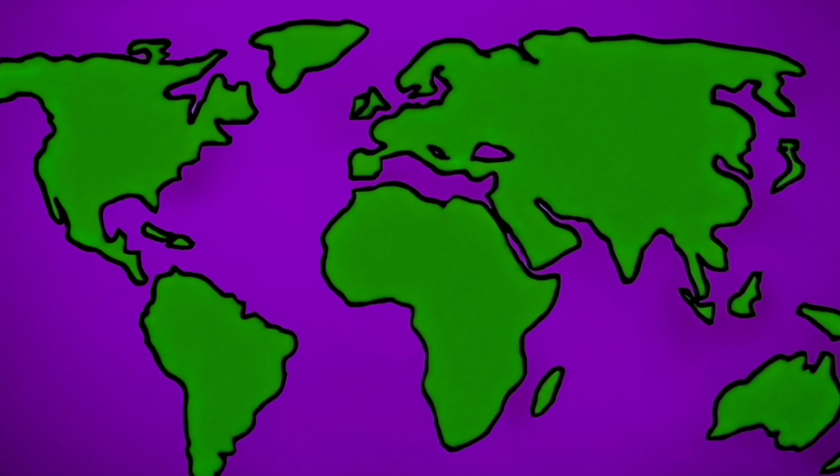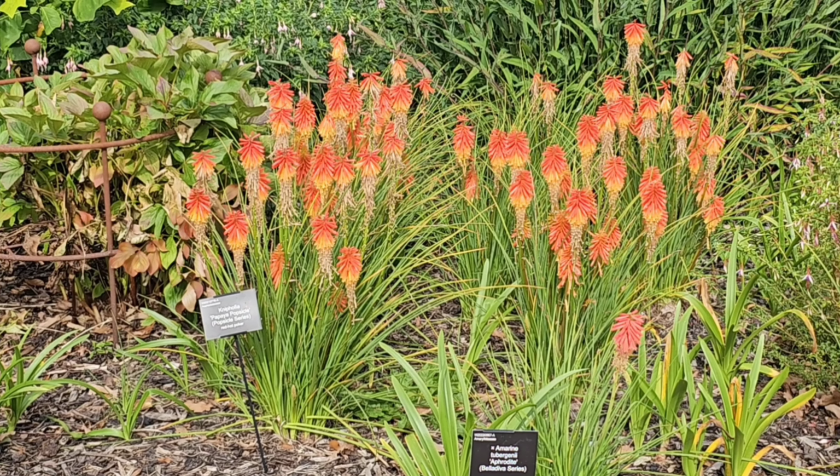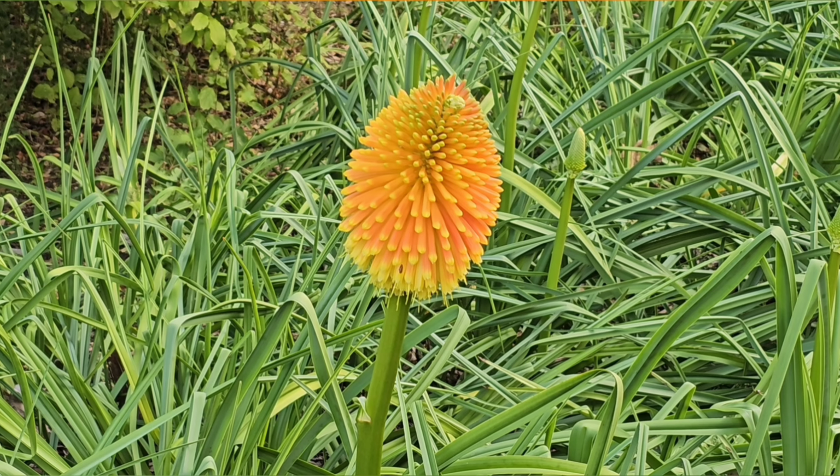Aloes likely originated in South Africa, first diversifying around 16 to 20 million years ago, long before humans evolved, and around the time that conditions there became drier. Prior to this time, their ancestors would have had more grass-like leaves, such as the daylilies and red-hot pokers that they are related to.